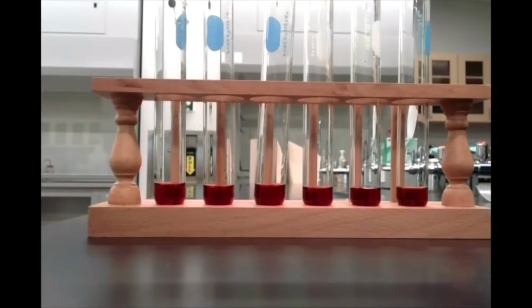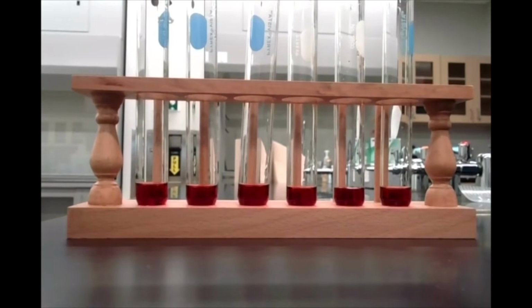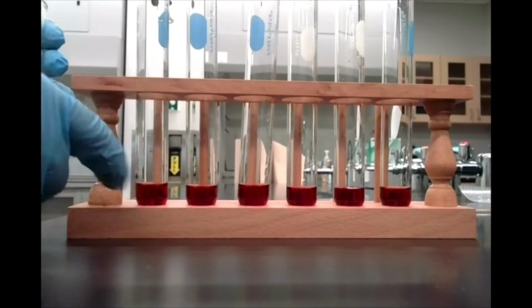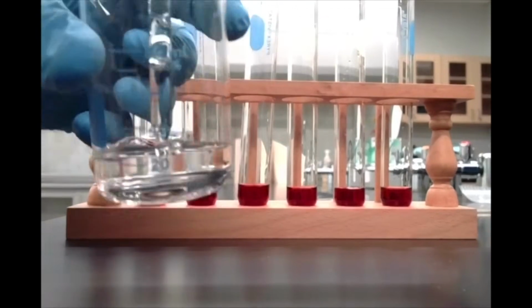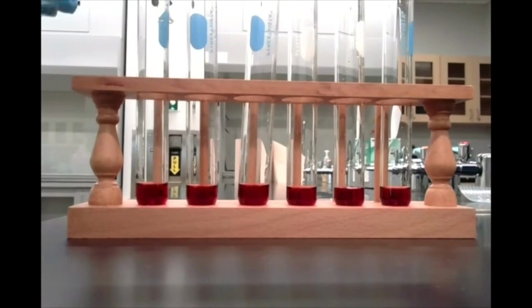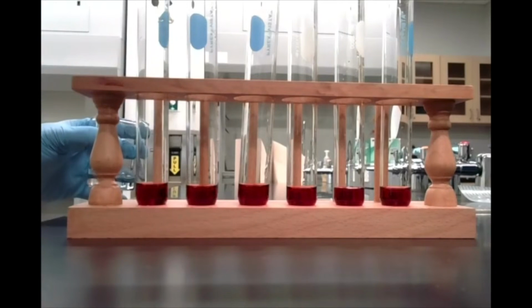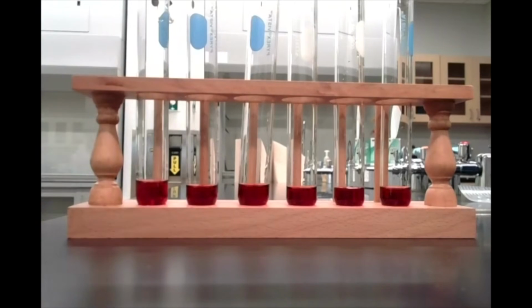All right, you can see here that I've added about 3 milliliters of the solution of our equilibrium mixture to our 6 test tubes. Now, to our first one over here on the left, I'm going to add 10 drops of just plain distilled water. And we're going to use that as our reference test tube. There we go.